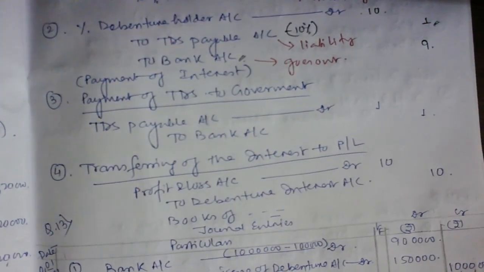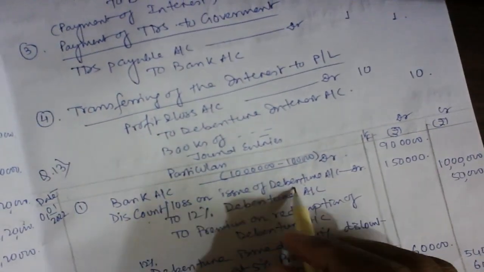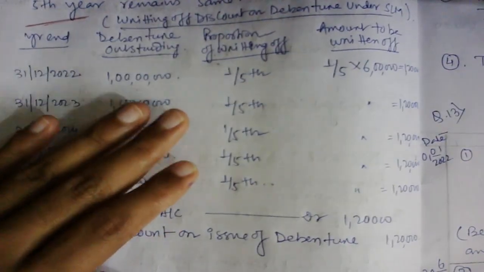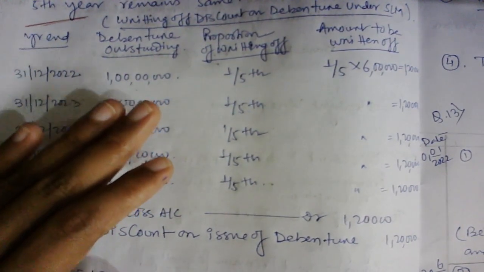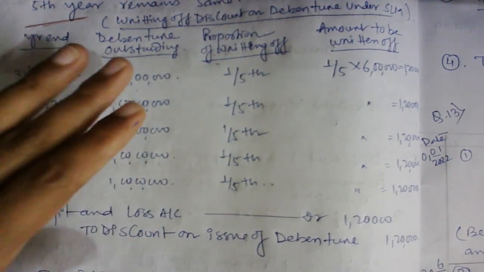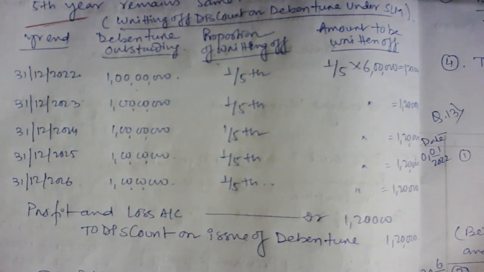Okay. And guys, one more important thing. Just try to understand, just think. Here in the very beginning, we have discussed that we have discount on issue of debenture. Discount on issue of debenture is 1,50,000. So just we have learned this one SLM method, as the question says that the debenture will be repaid at the end of the 5th year. It means debenture outstanding will be same for each and every year. So we have to write off the discount or loss on issue of debenture equally over the next 5 years. So 1/5 will be the amount of writing off of the loss or discount on issue of debenture every year.